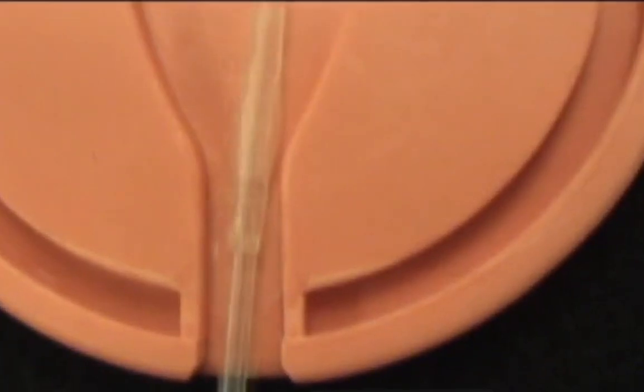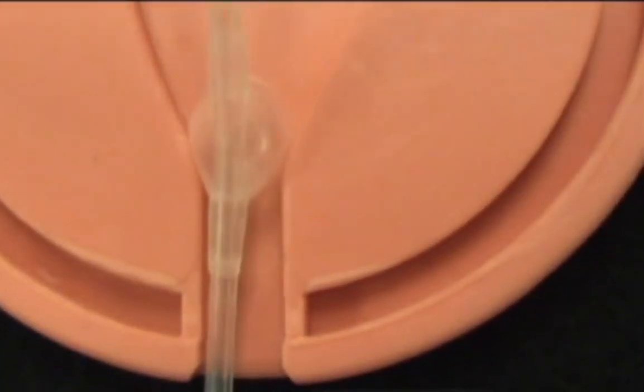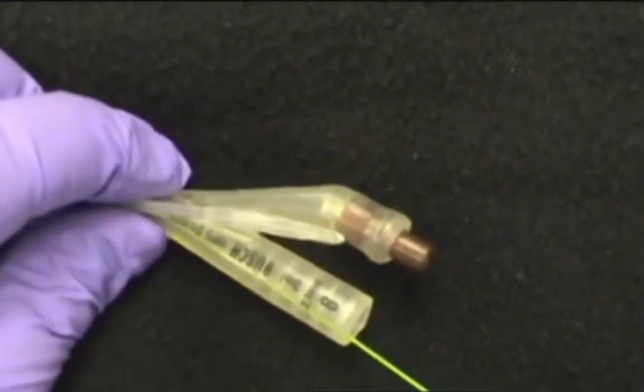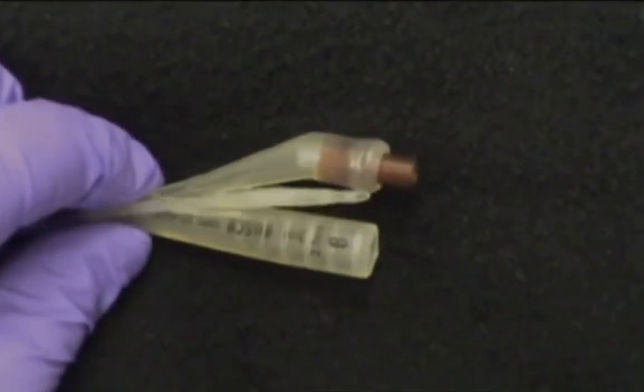A very good seal and less painful is achieved by inflating the balloon inside the uterine cavity and then gently pulling back to seat the balloon in the lower uterine segment. After insertion, the plastic stiffener needs to be removed before the saline can be injected.